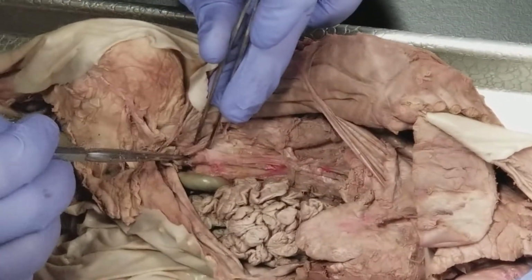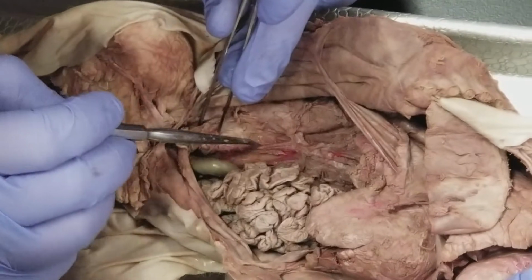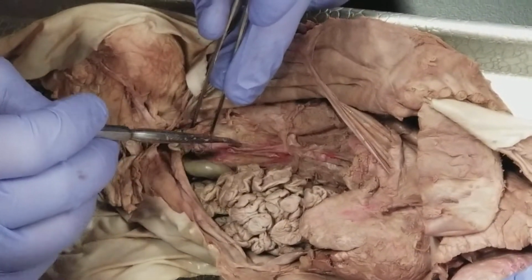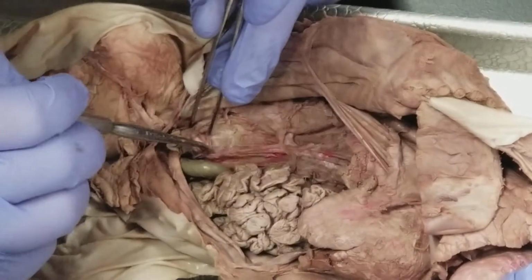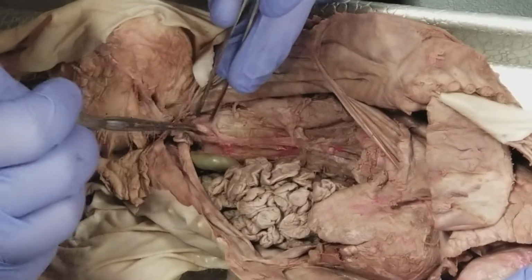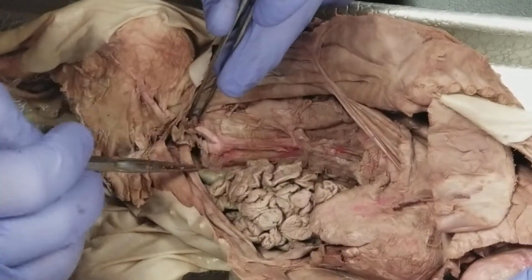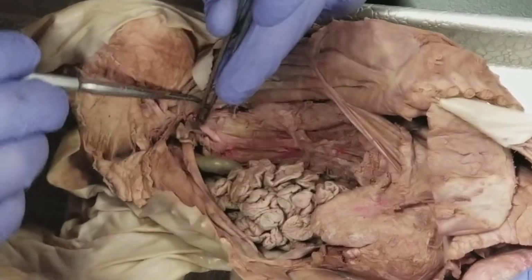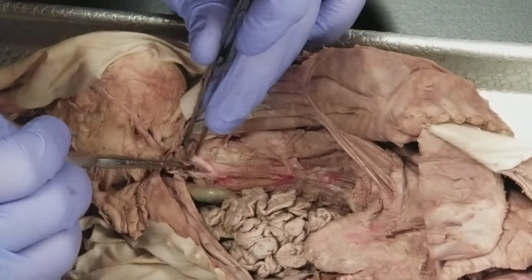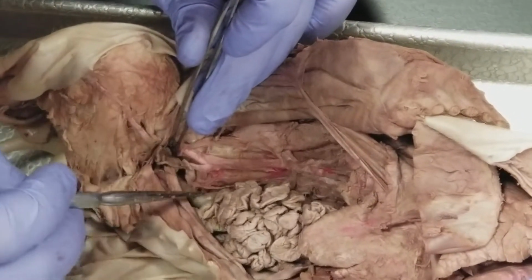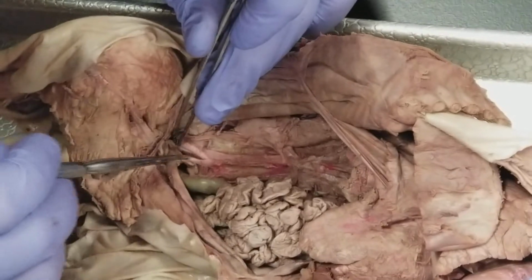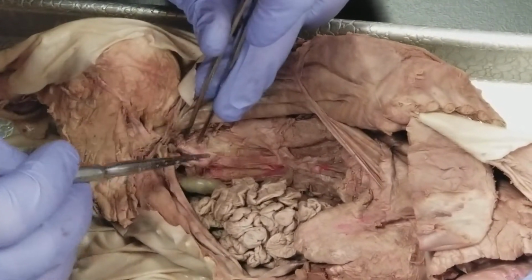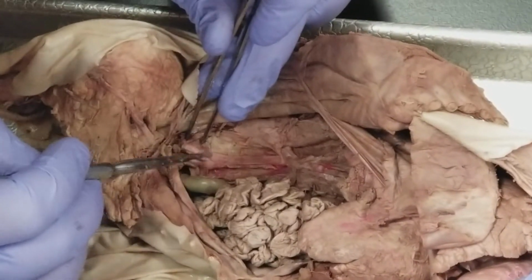And we're going to follow these guys down. We'll follow them down, and there's a couple of good branches to see terminally.